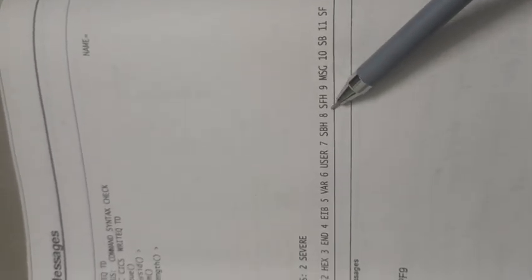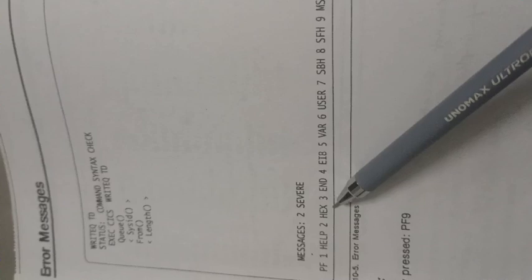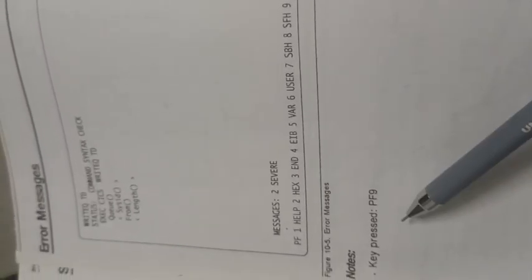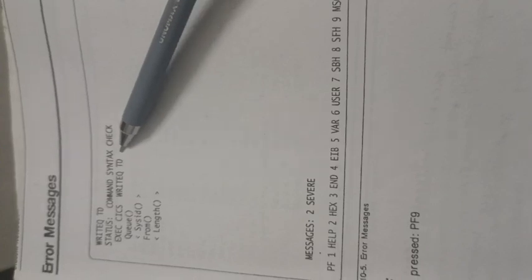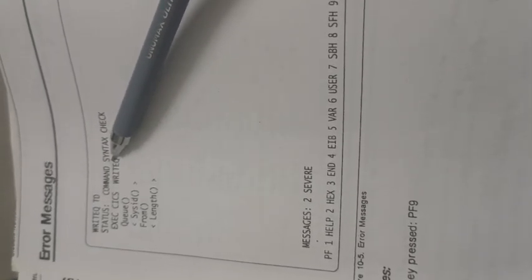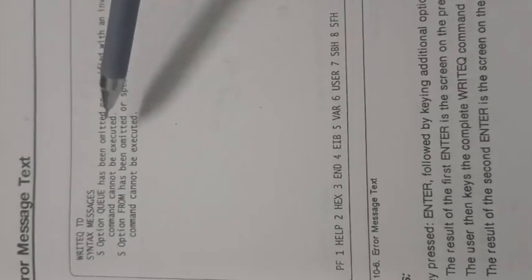And press PF9. What is PF9 here? One is help, 2 is hexadecimal, and 4 is EIB. After entering the enter key and displaying this screen, the command syntax check, you can press PF9. PF9 is nothing but messages. Once you press PF9, you will see this screen.